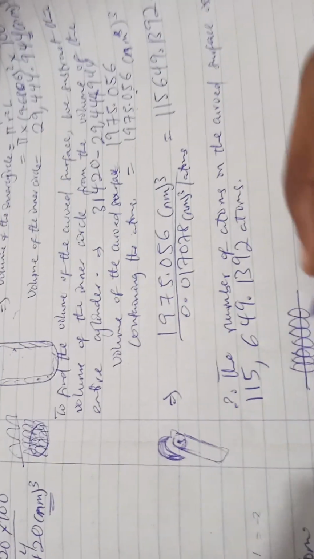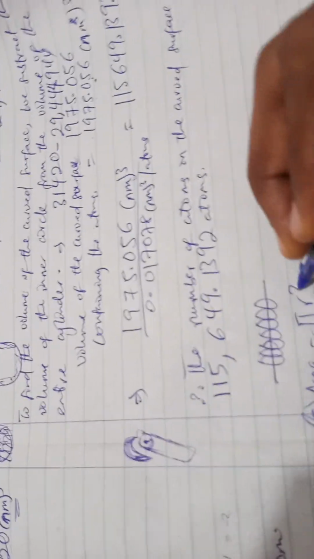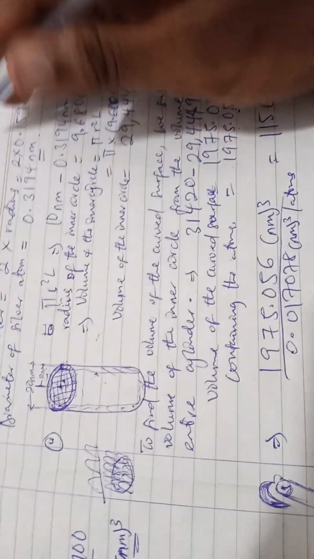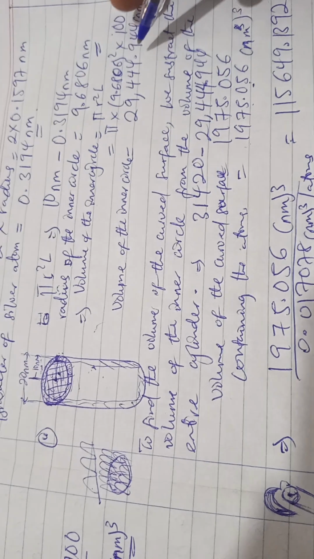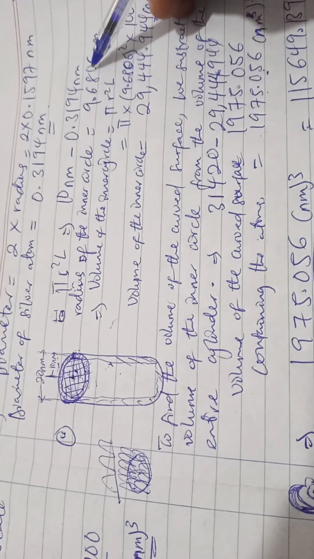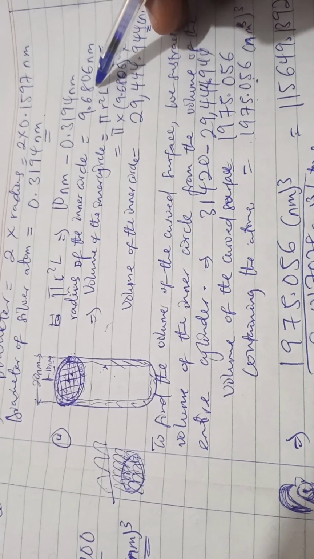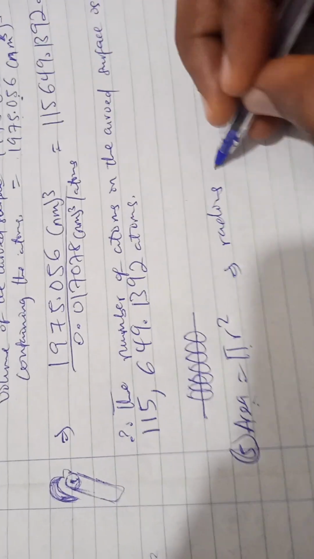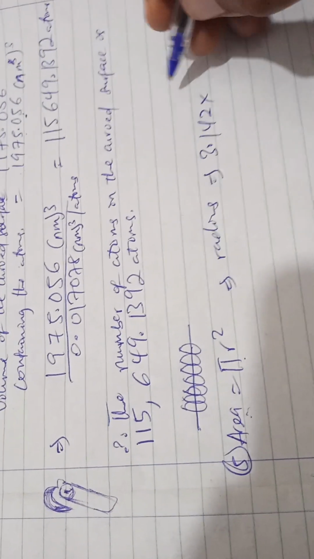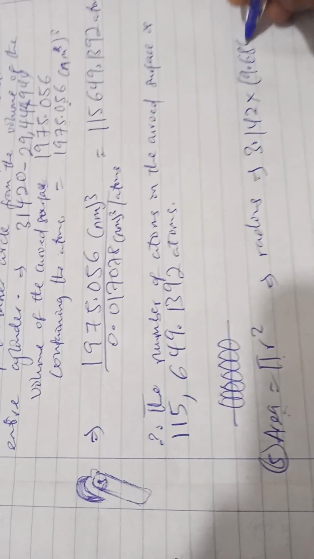We have found the radius of this surface. So this is step 5. Area is pi r squared, right? And we need the radius of that surface. The radius of the inner circle, we found it to be 9.6806 nanometers. So we can simply find the area. That will be pi, which is 3.142, as we are using it in our calculations, times 9.6806 squared.